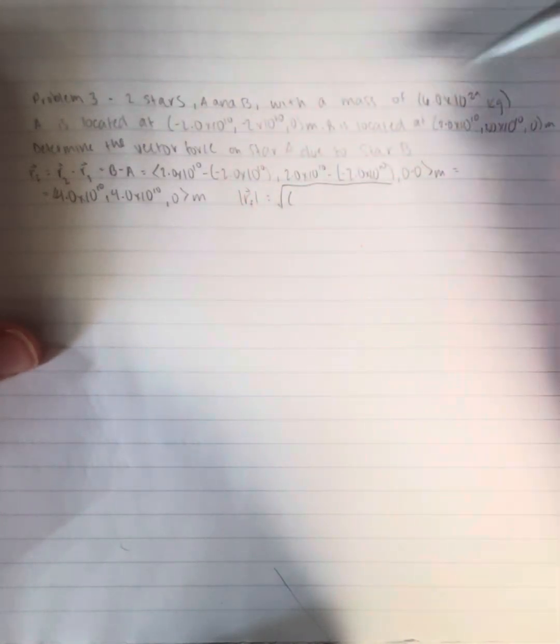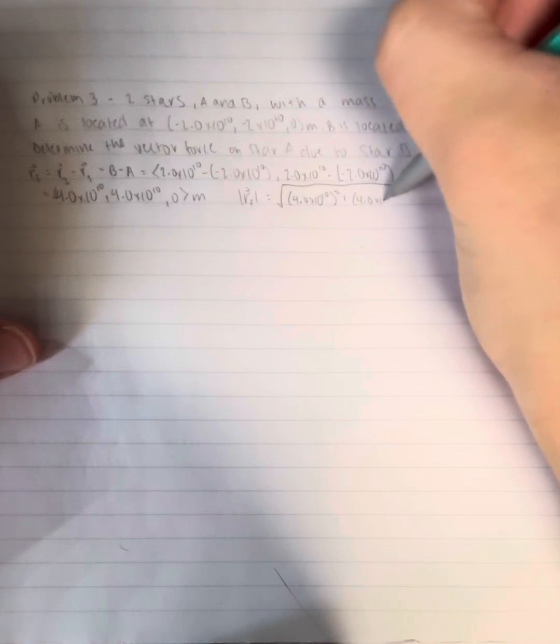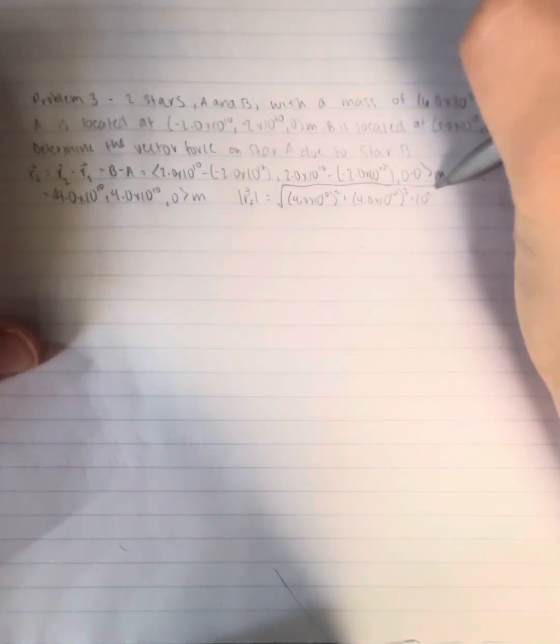So from here, now you have to find the magnitude of the vector. So the magnitude of r final is equal to the square root of the new vector that you found. So 4.0 times 10 to the 10th squared plus 4.0 times 10 to the 10th squared plus 0 squared. So that should give you 5.657 times 10 to the 10th once you put it in your calculator.